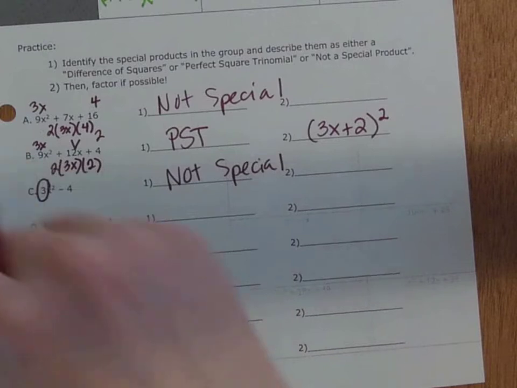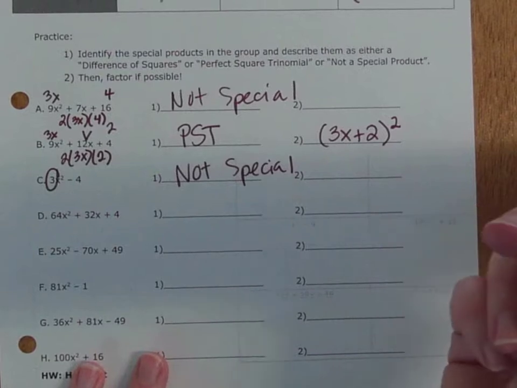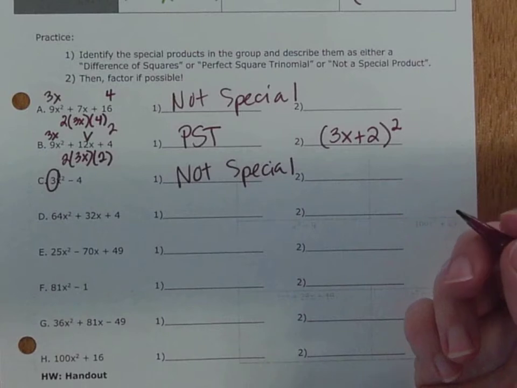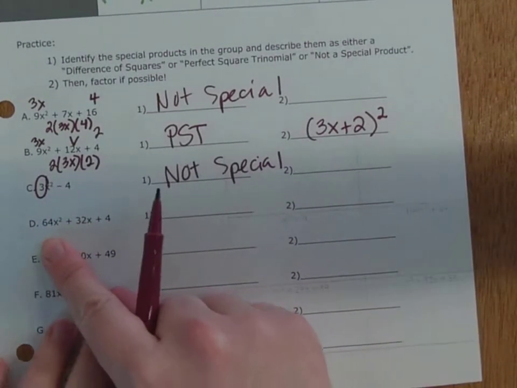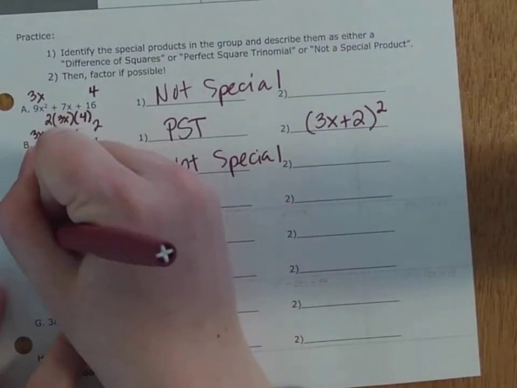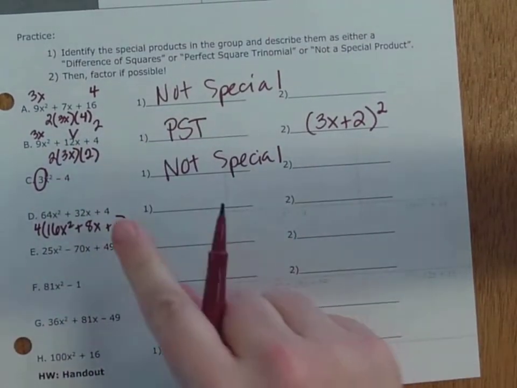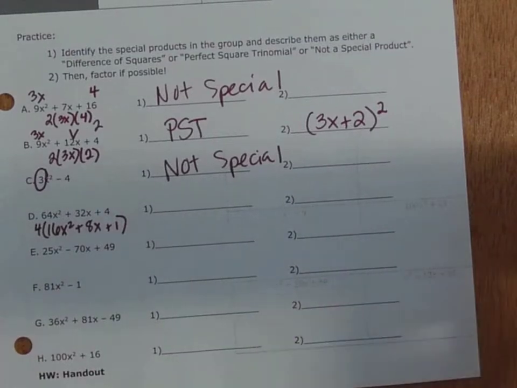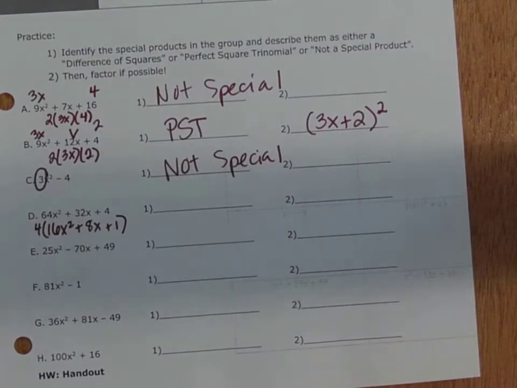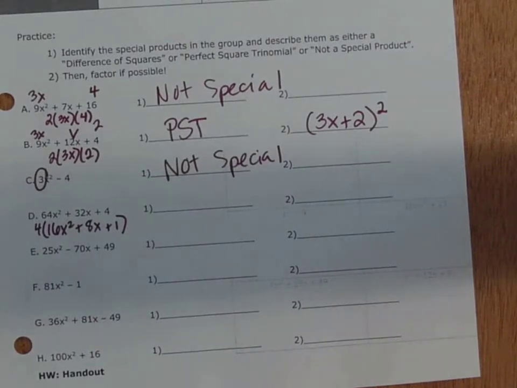What about D? What do you notice about D? Before we even say it's a perfect square trinomial, it's got a GCF. If you're struggling with noticing if it's a perfect square trinomial or not, you can simplify it by taking the GCF first. What fits into all of those terms? 4. So we get 4 times 16x squared plus 8x plus 1. In this case, the numbers are smaller, so you're more familiar with them. You might be better equipped to find the perfect square trinomial. Also, because there is a GCF, if we ask you to factor fully, you would have to have that GCF pulled out.